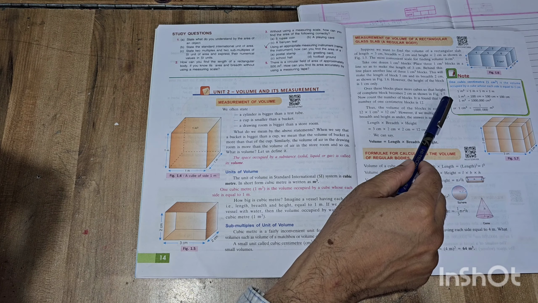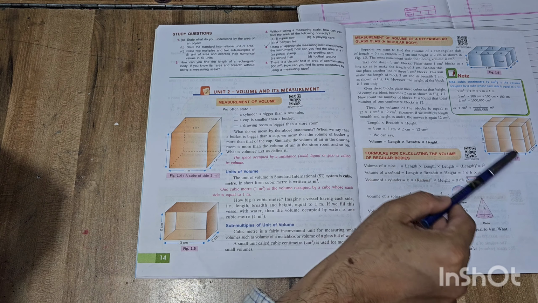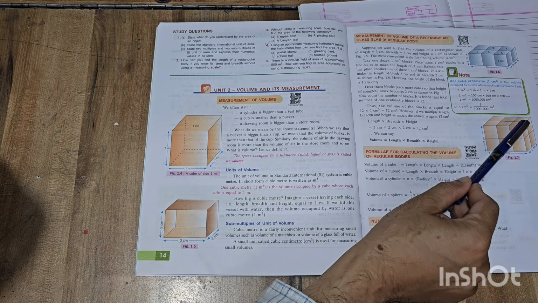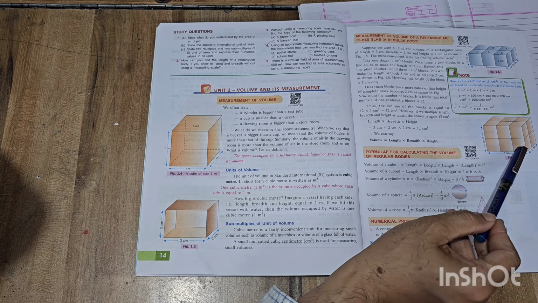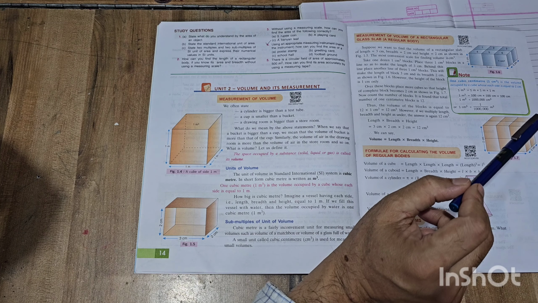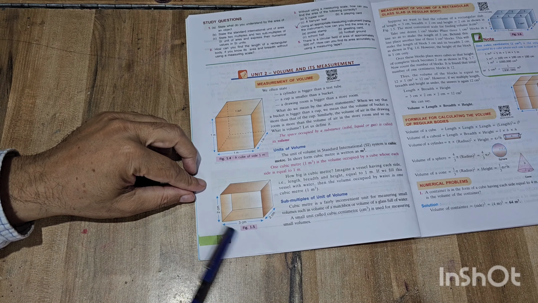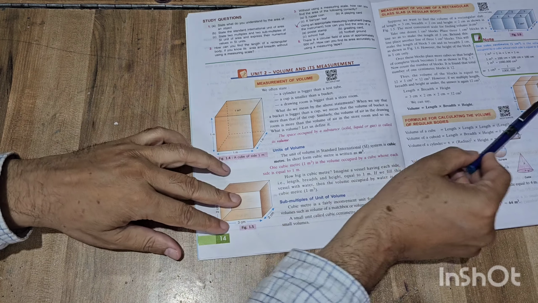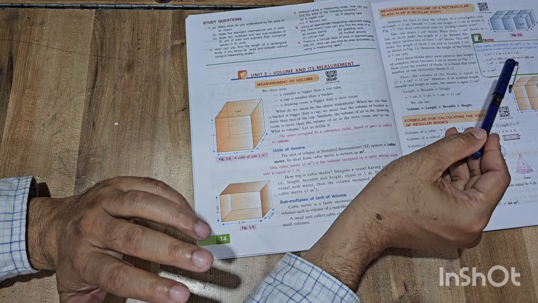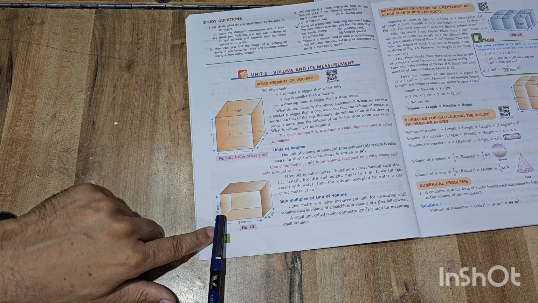Now place more cubes so that the height of the complete block becomes 2 centimeter as shown in figure 1.7. First, how many blocks were there? 6. Now again 6 we placed here. Now what will be the length? 3. What will be the breadth? 2. Now what will be the height? 2 centimeter. Is it the same? The question is asked on this figure. Now we have got the same figure using blocks, exactly this structure: 3 centimeter, 2 centimeter and 2 centimeter.